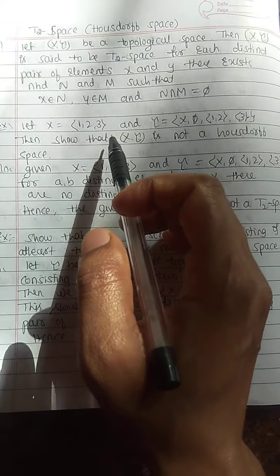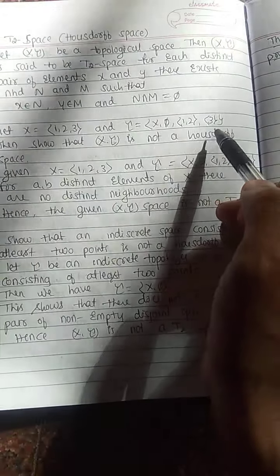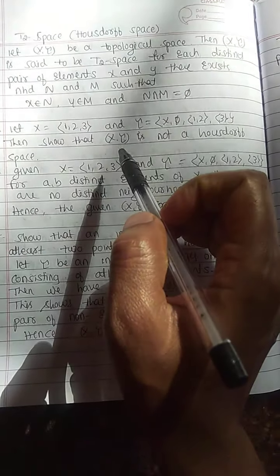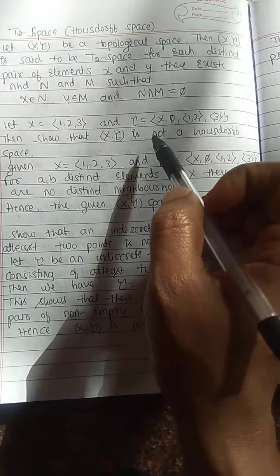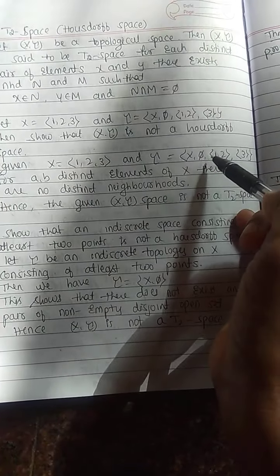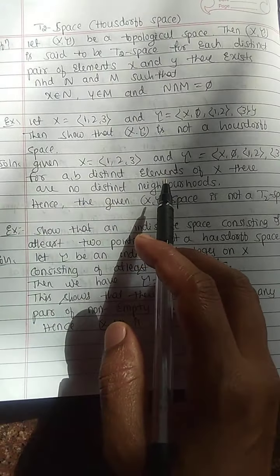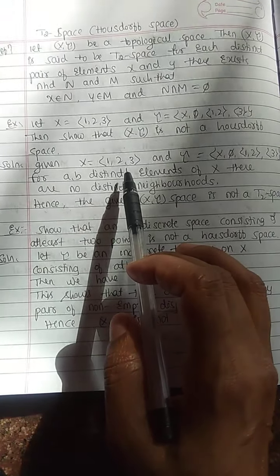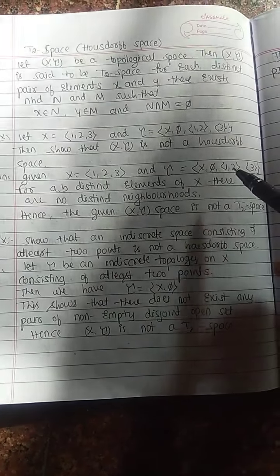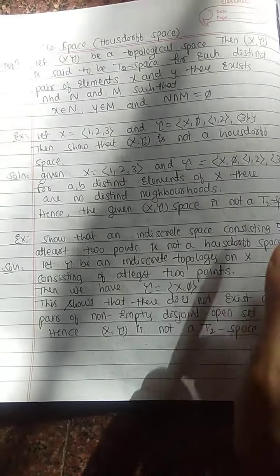Example: let X equals {1, 2, 3} and tau equals {X, phi, {1}, {2}, {3}}... then show that (X, tau) is not a Hausdorff space, not a T2 space. Here X is the set {1, 2, 3} and tau is given. For any two distinct elements of X, there are no disjoint neighborhoods. So the given space (X, tau) is not a T2 space, not a Hausdorff space.